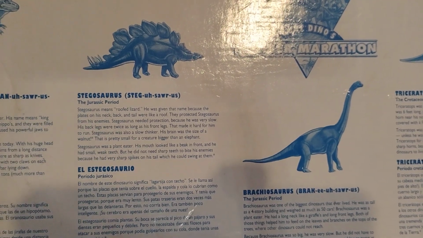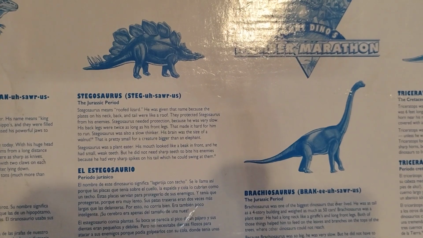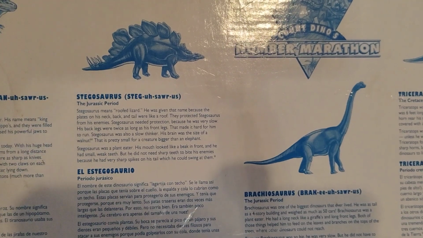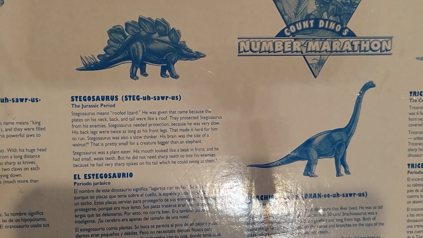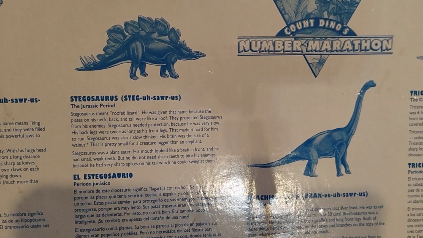Wow, I just told you that, and then I'm going to read you what they said. He was given that name because the plates on his neck, back, and tail were like a roof. Yeah, and I just explained to you why that's the case. They protected Stegosaurus from his enemies. Maybe. Because he may have not even had those, like I just said.